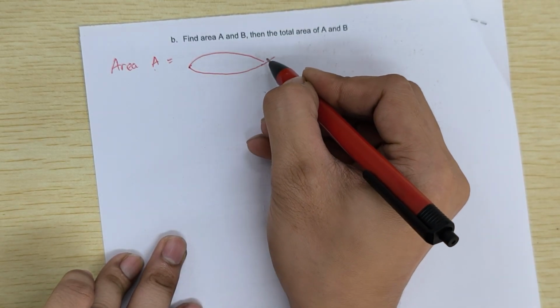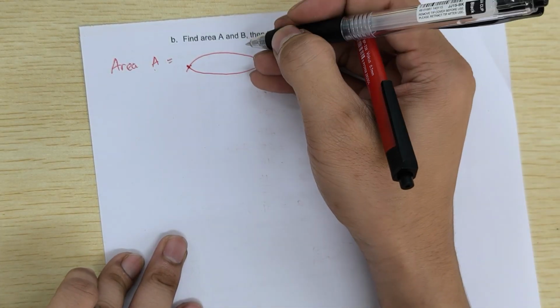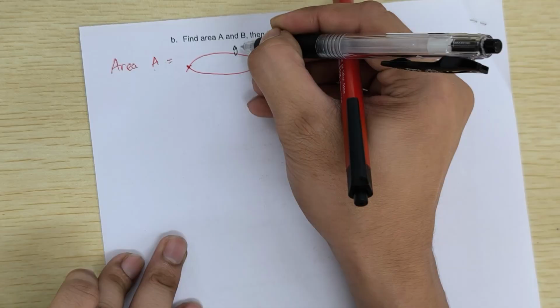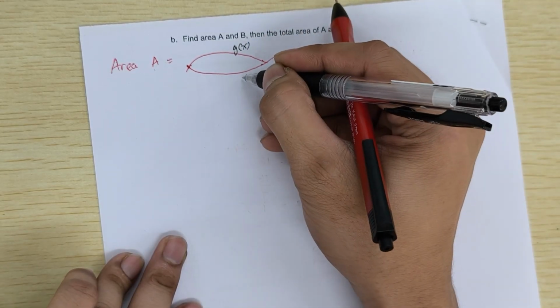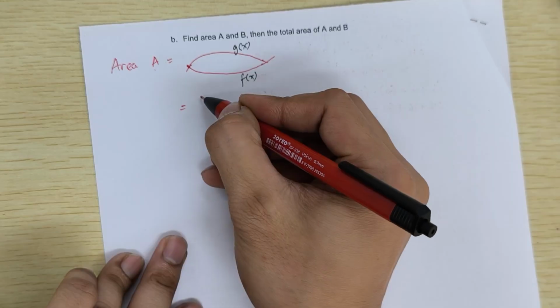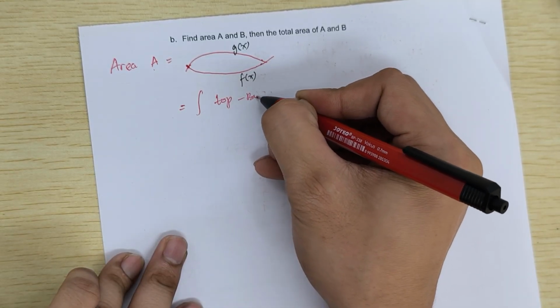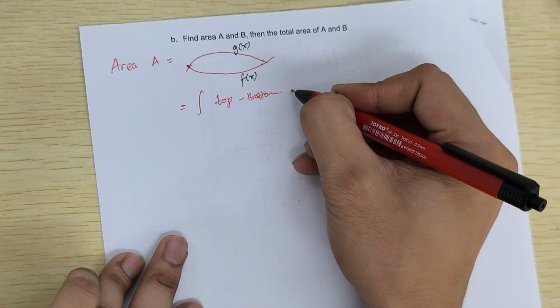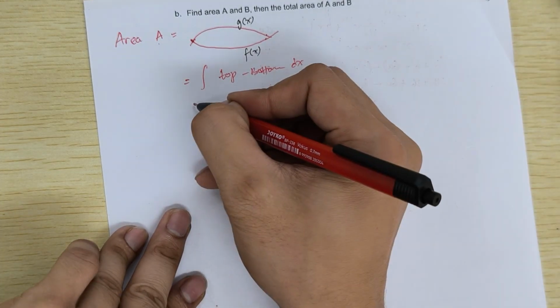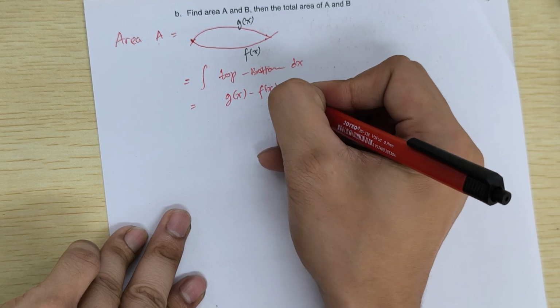Looks like this one, right? The top one is the GX. The bottom one is the FX. So to find the area, it is the top line minus the bottom line. So it's going to be GX minus FX.